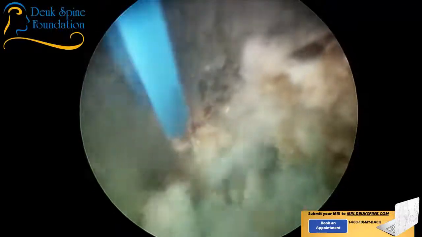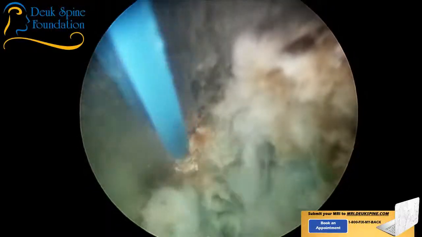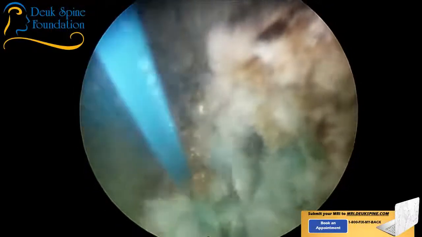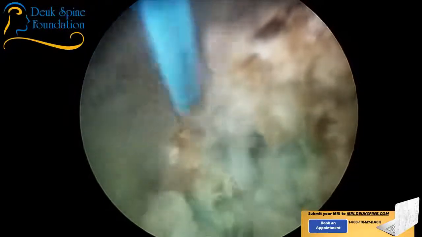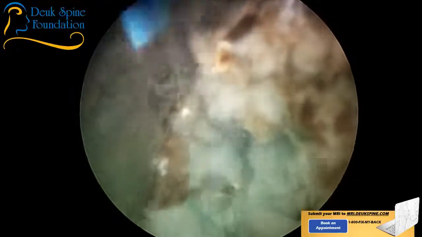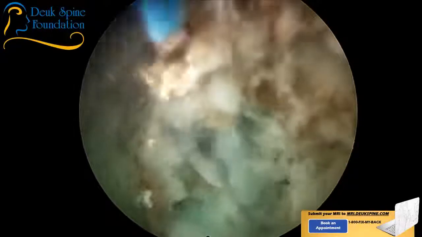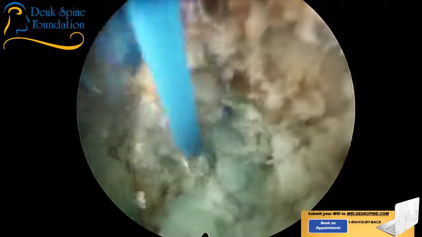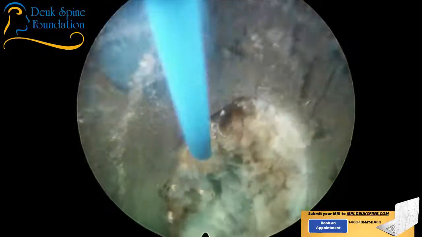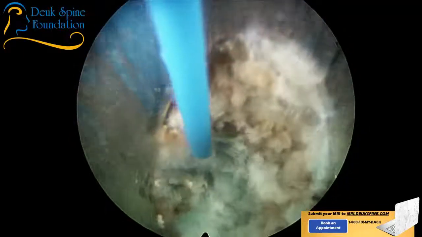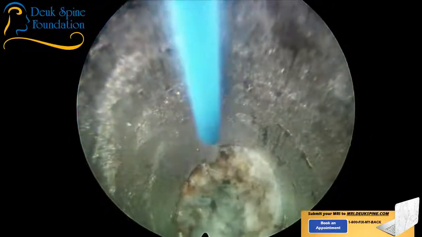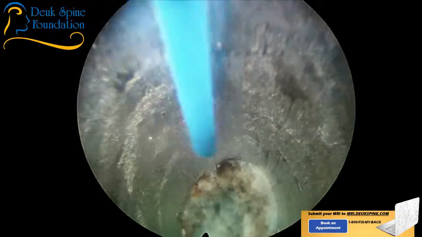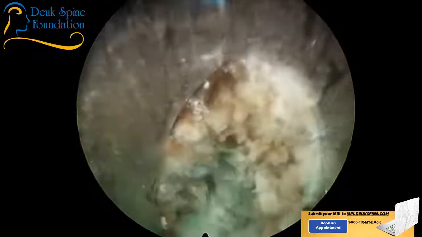I call it grunge. We call it devitalized tissue in the business. In the business of surgery, it's called devitalized tissue. I don't know where that term came from. I didn't make it up. If you think about vitality, devitalized means it lost its vitality. I guess it's an old term. Must be an old Latin term.